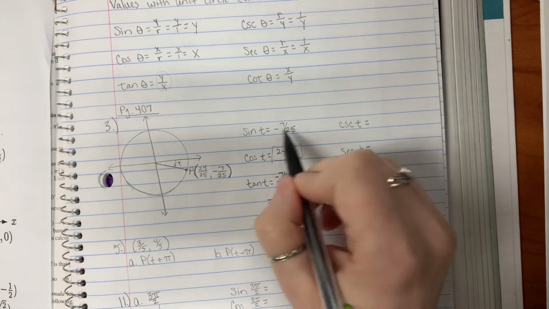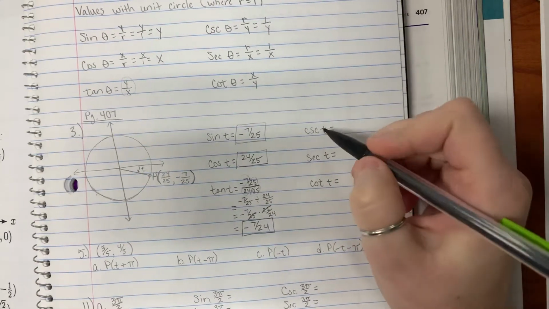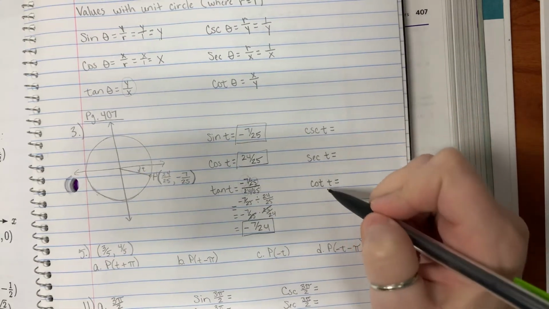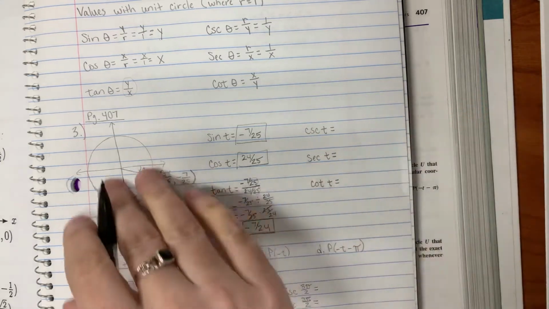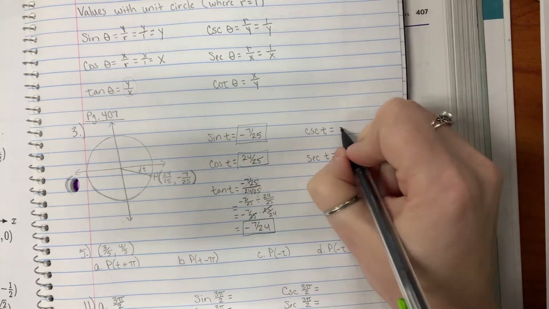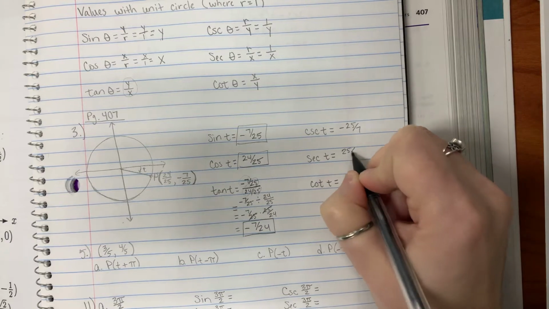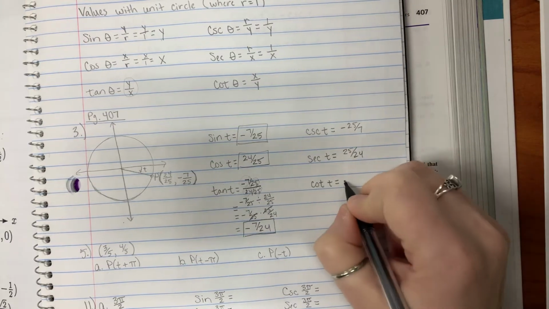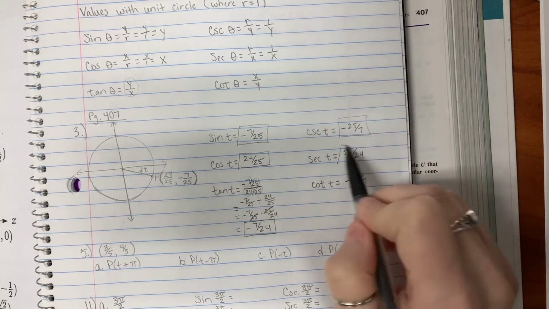All right, so there are those three values, and you should know by now that these other values over here, cosecant, secant, and cotangent, are just the reciprocals of these. So I don't have to even think about this unit circle at all. All I have to think about is flipping this over. So negative 25 over 7, 25 over 24, and negative 24 over 7. So those are those three values.